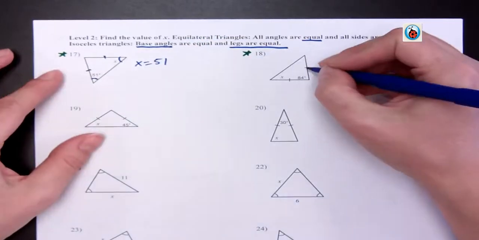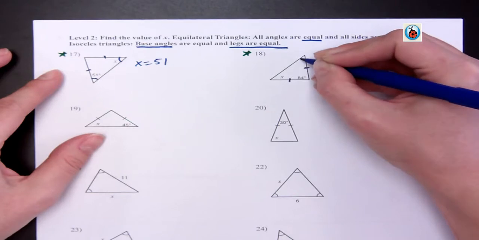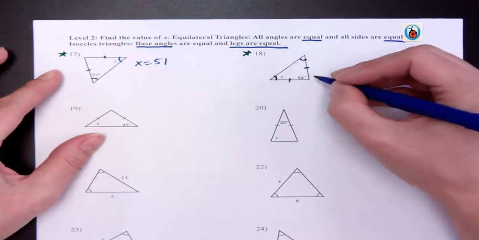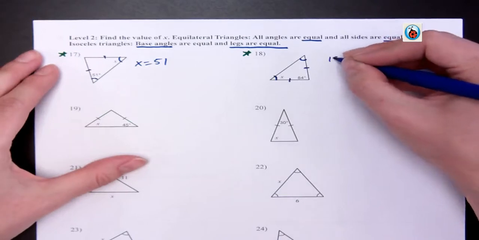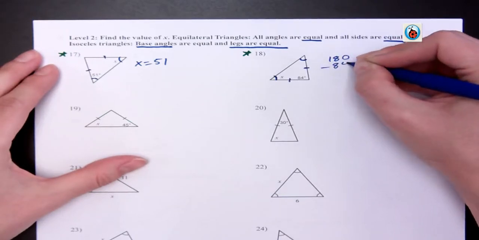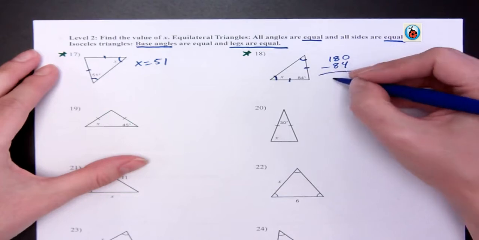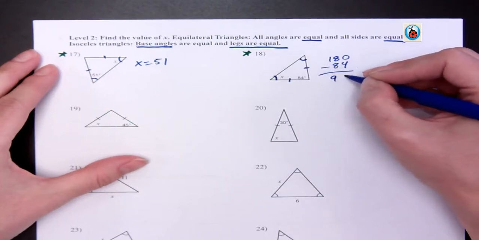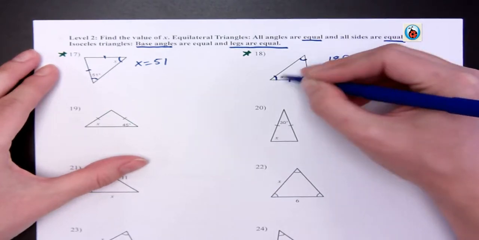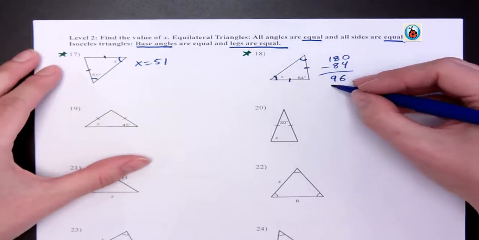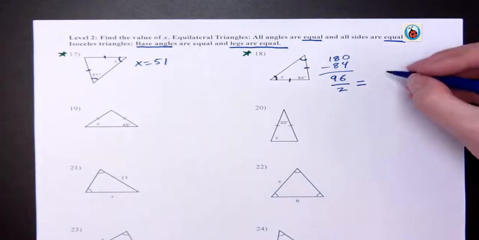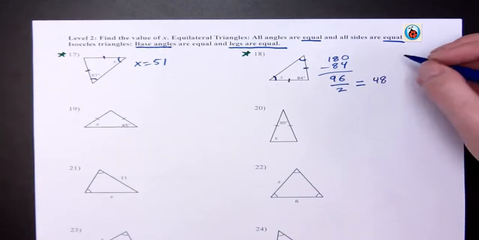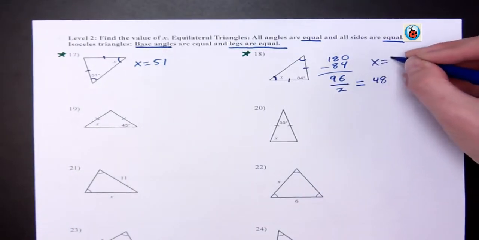This one, though, if these are my two legs, these are my equal angles, okay? This is my third angle in between the two legs. So I have to do 180 minus 84 to find out that I have 96 degrees left for those two angles. And then I divide by 2 to get each angle equals 48. So in this case, x equals 48.